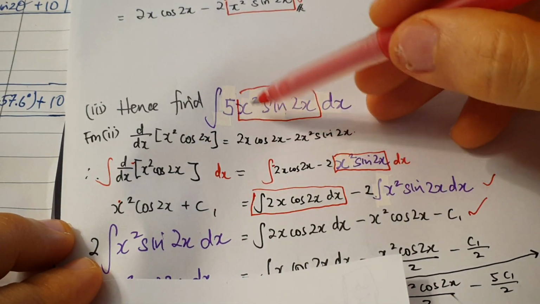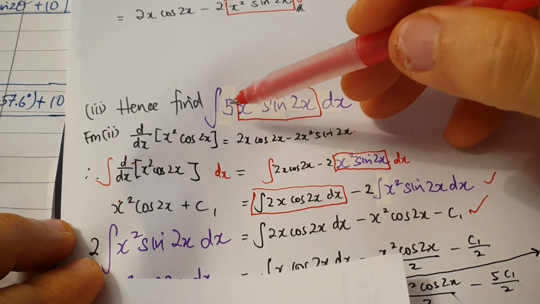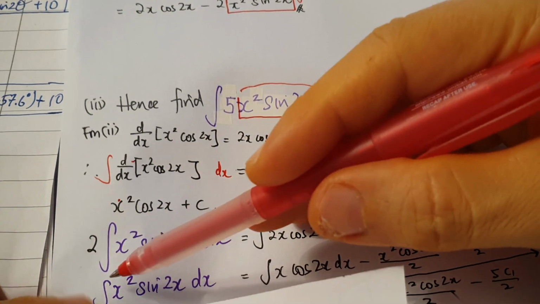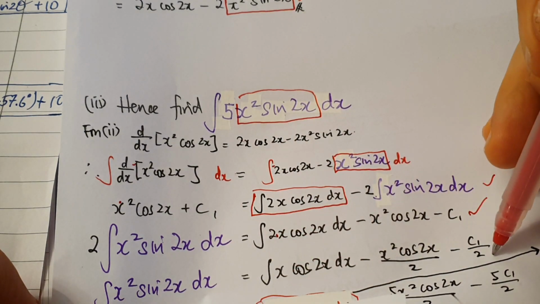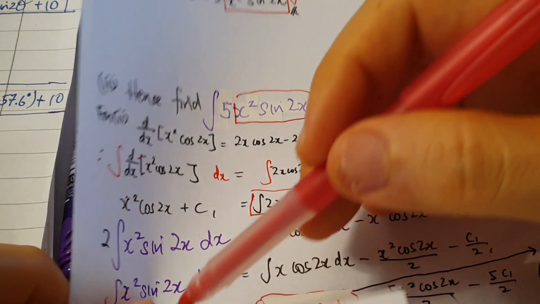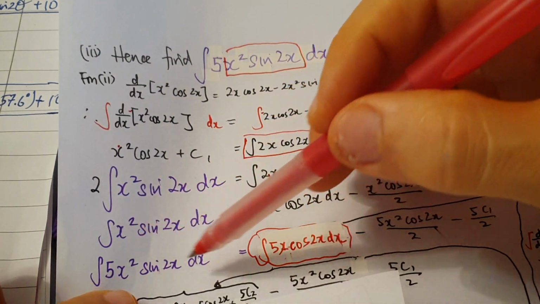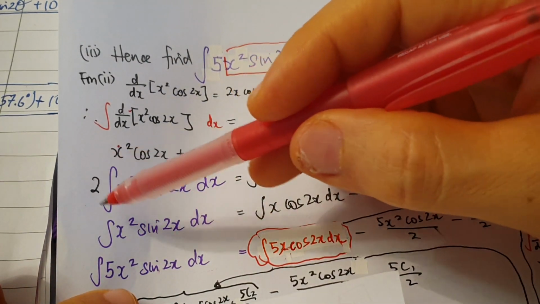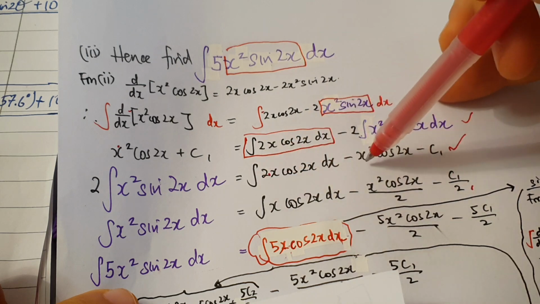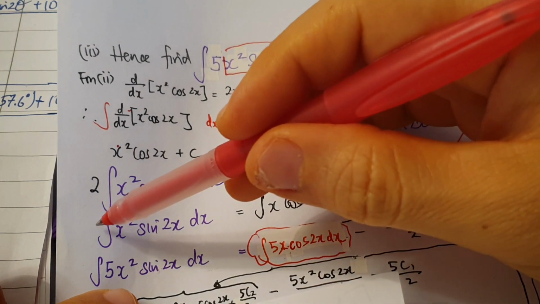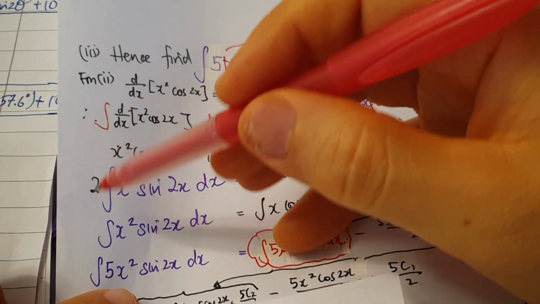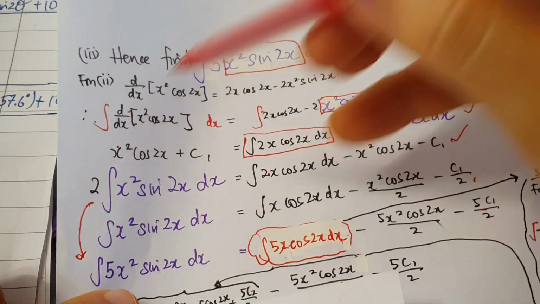I want to change it into 5. So what do I do? I divide by 2 to everybody, then I times 5. Or you can straight away times 5 over 2 to everything, you will get this. Alright? So those who are faster need not do this step. You can straight away come to here.